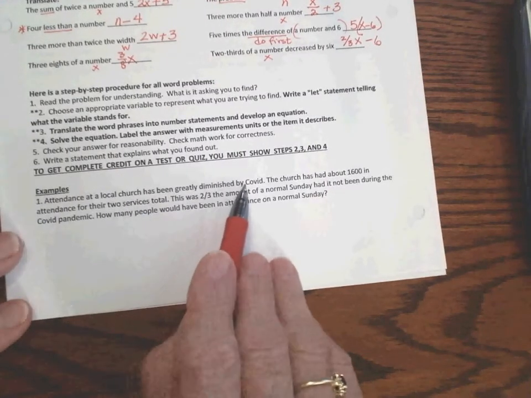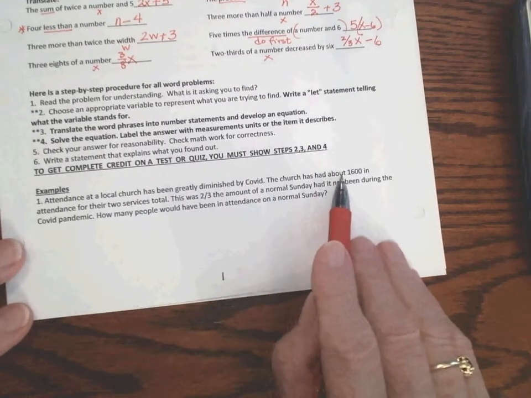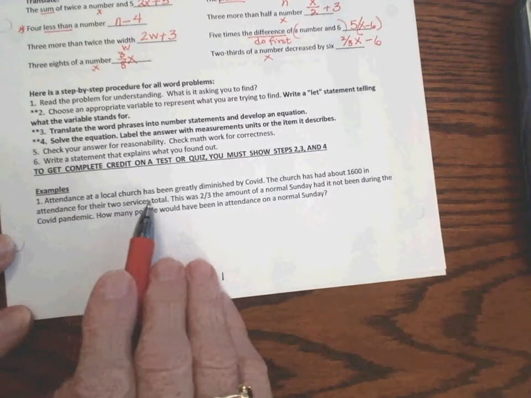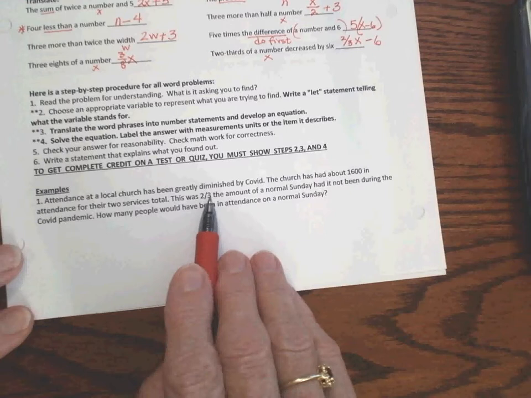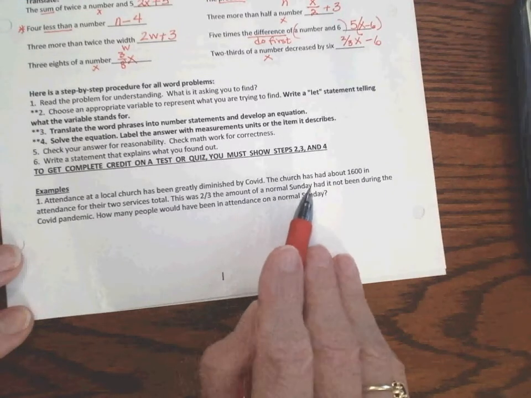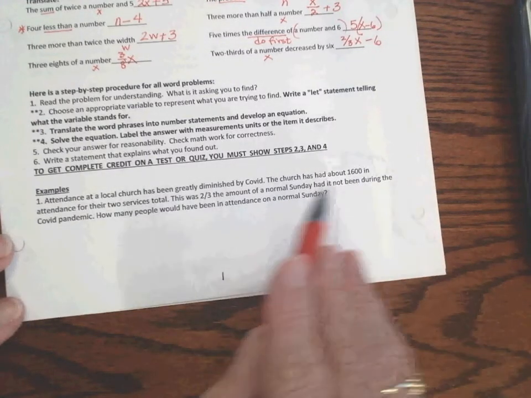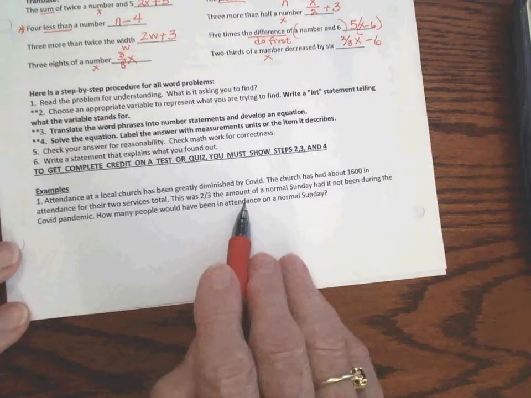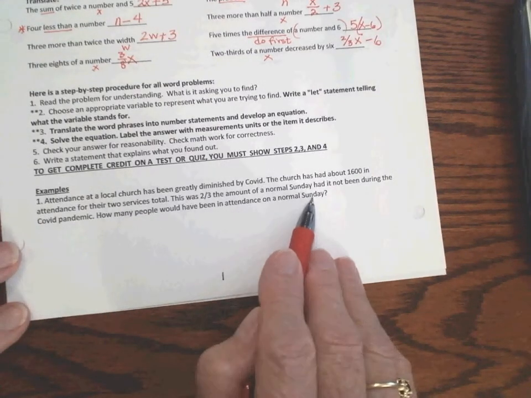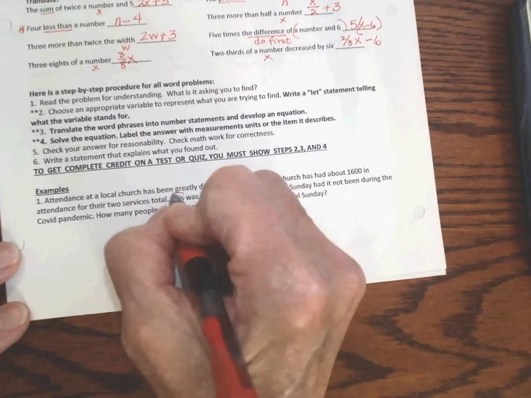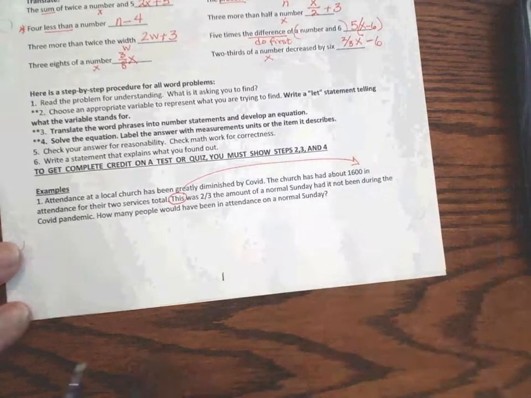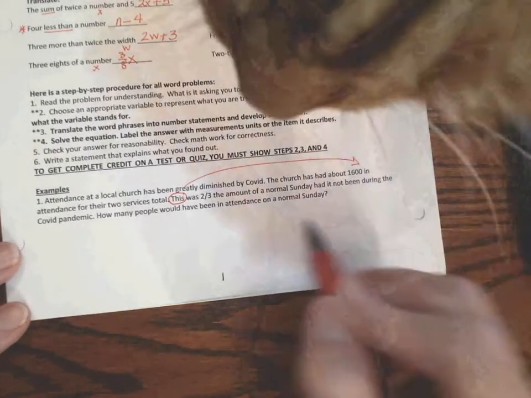Attendance at a local church has been greatly diminished by COVID. The church has about 1,600 in attendance for their 2 services total. This was 2/3 the amount of a normal Sunday had it not been during the COVID pandemic. How many people would have been in attendance on a normal Sunday? Now, the word this right here refers back to that number.